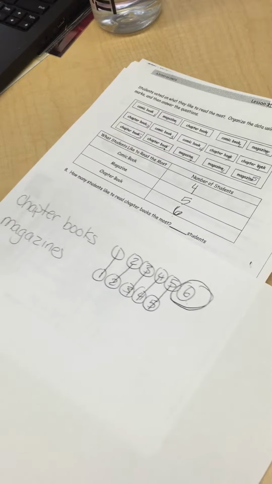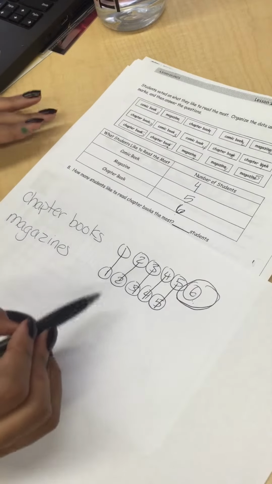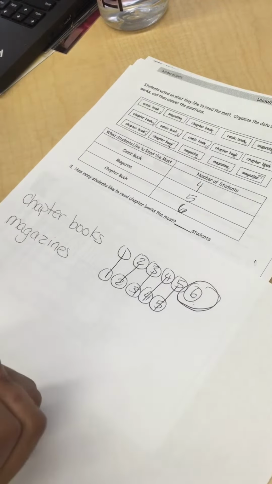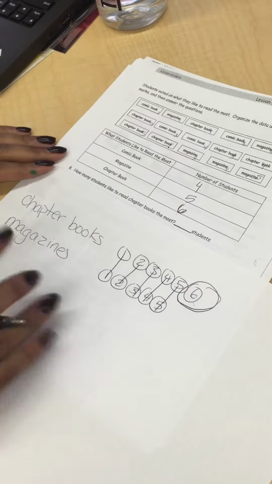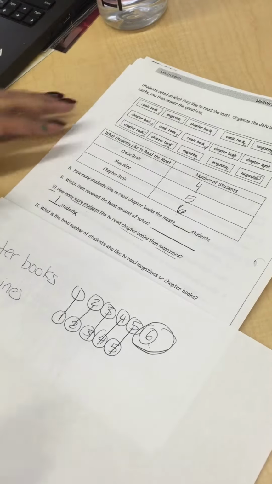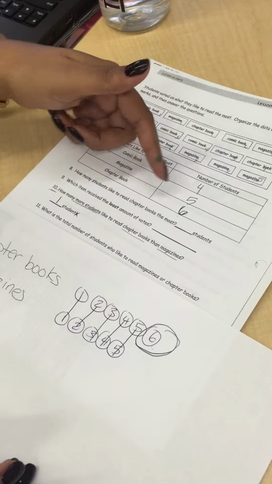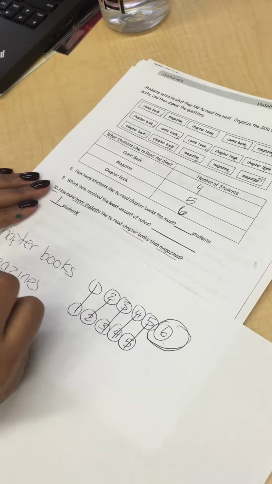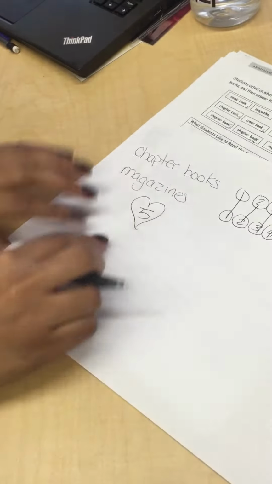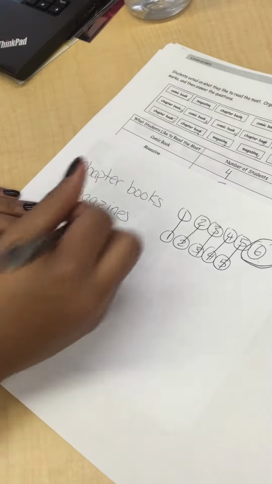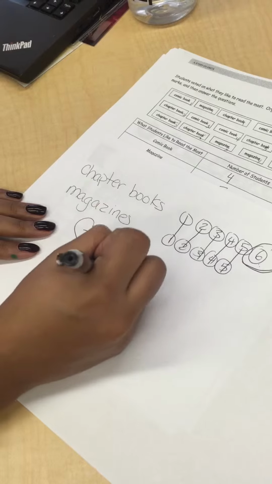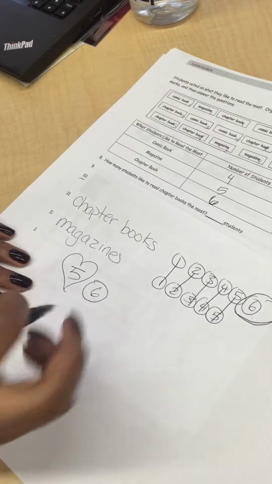If your child gets the concept and this is too easy for them, we've talked about counting on. So comparing by starting with a smaller number. Between chapter books and magazines, the smaller number is 5 for magazines. Putting that in their heart, and then counting on till they get to 6. 5, 6. How many extra did you need to get to 6?